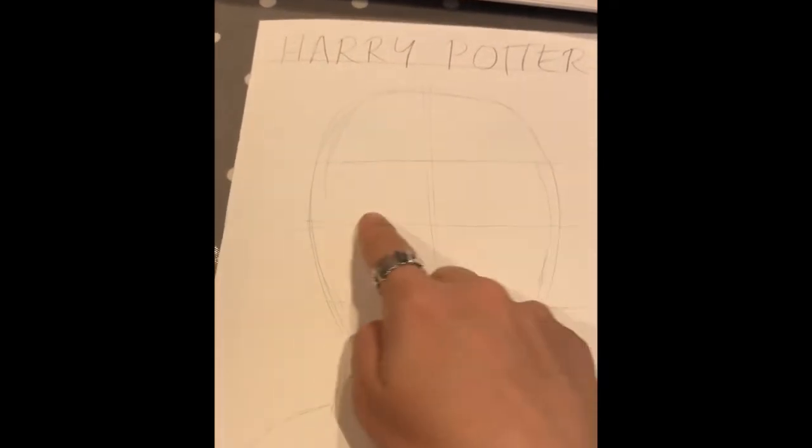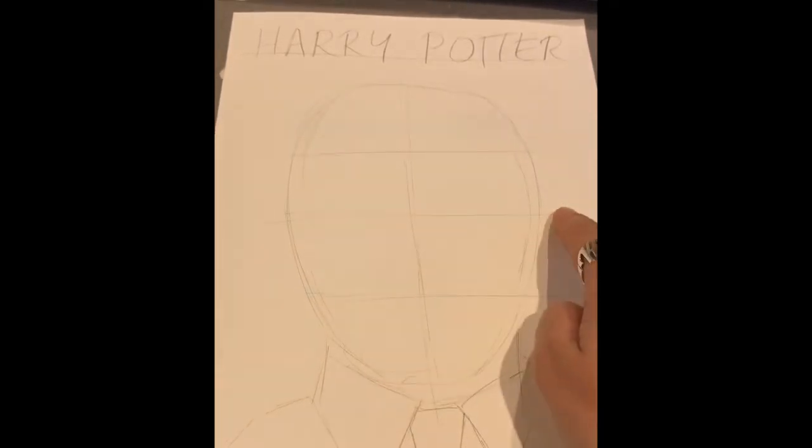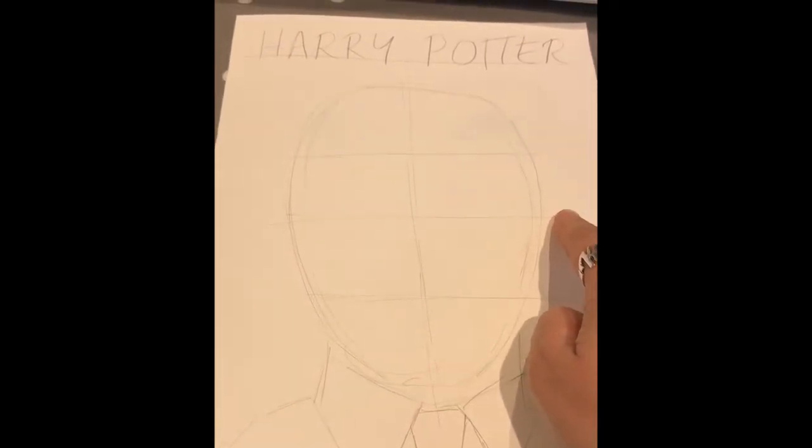Now I'll talk about his lines. So this is the head. This is a halfway line here. That is where the eyes go. Now you may not believe it, but your eyes are in the middle of your head.